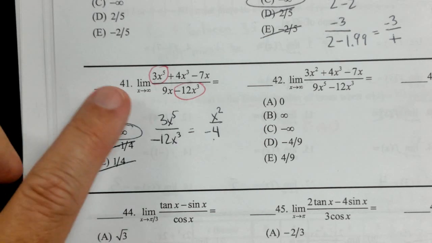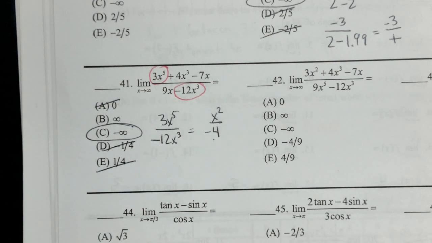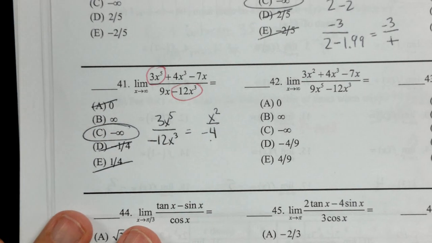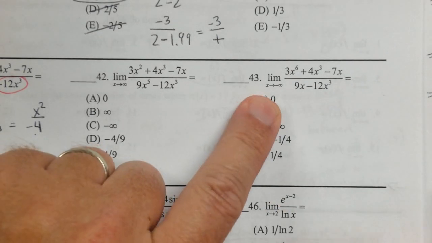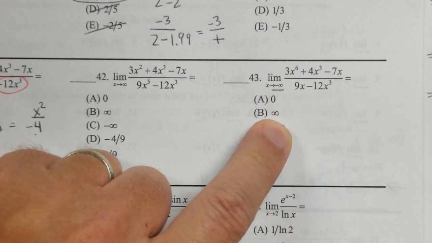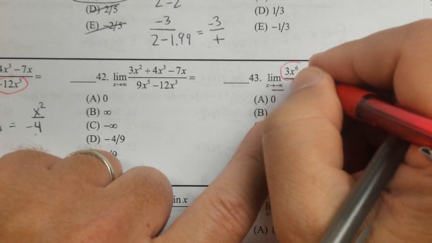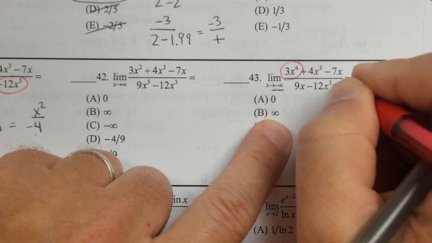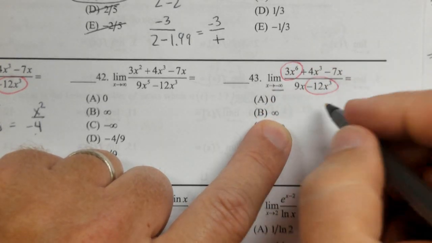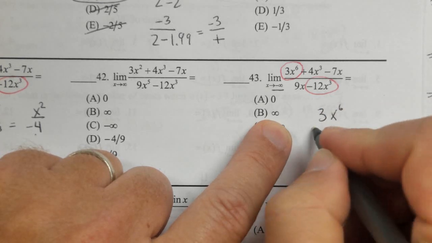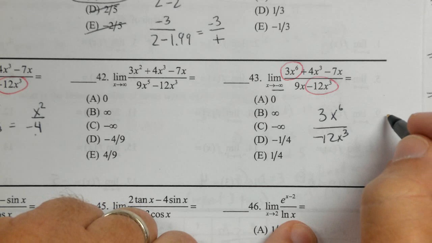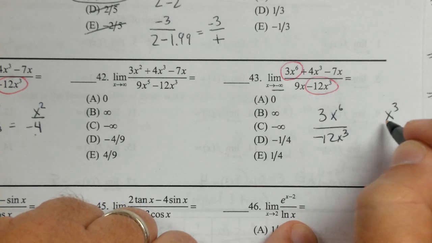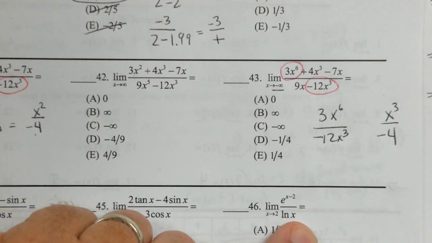So again, as x gets really big, the only terms that matter are the big ones, and then go from there. Number 43, plugging in negative infinity, so extra careful. Same process though. Biggest term in the top, biggest term in the bottom. 3x to the 6th over negative 12x cubed. So that would be x cubed over negative 4.